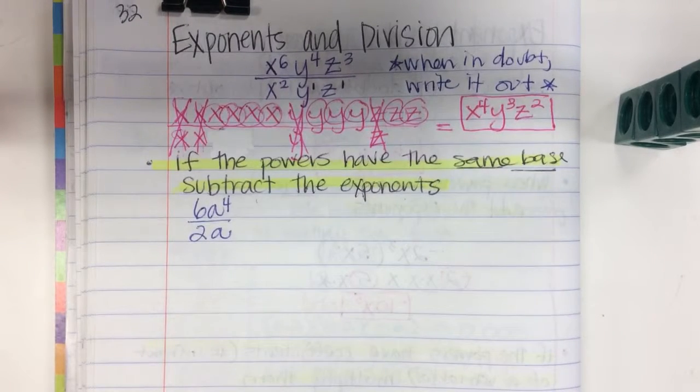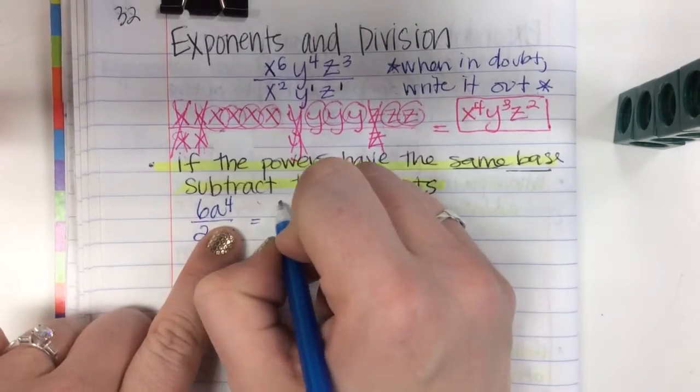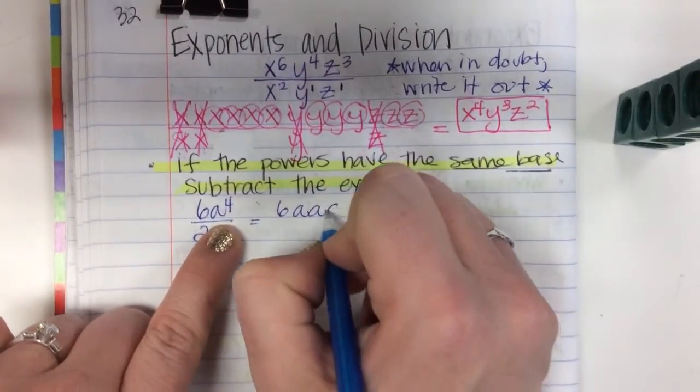Okay, so again, when in doubt, write it out. So my top is going to say 6A, A.